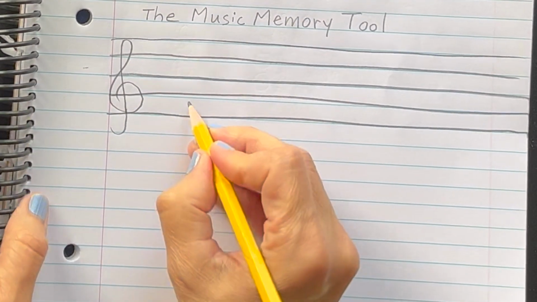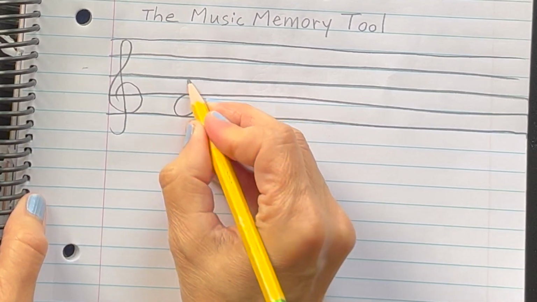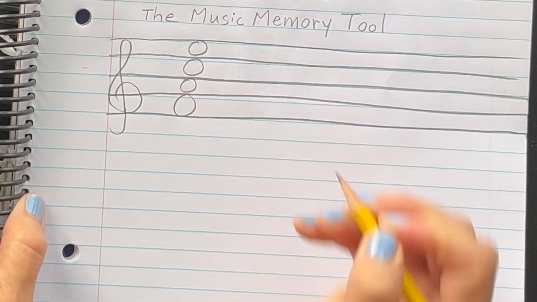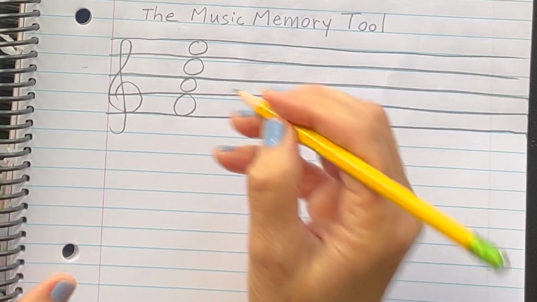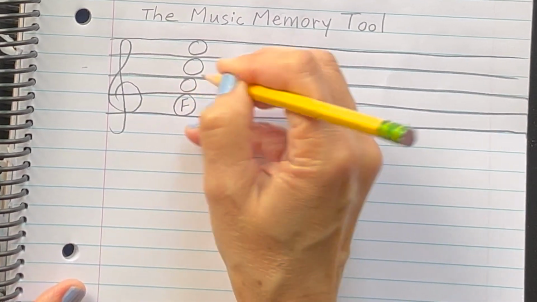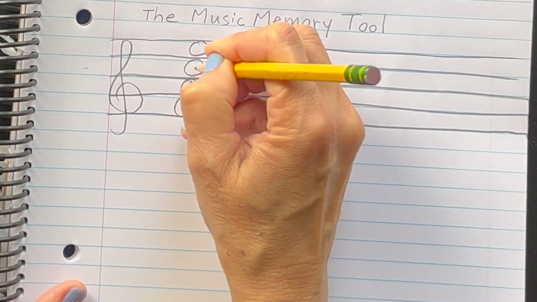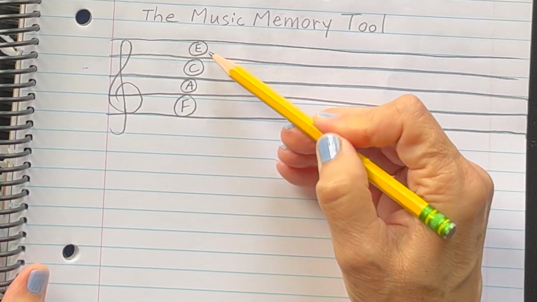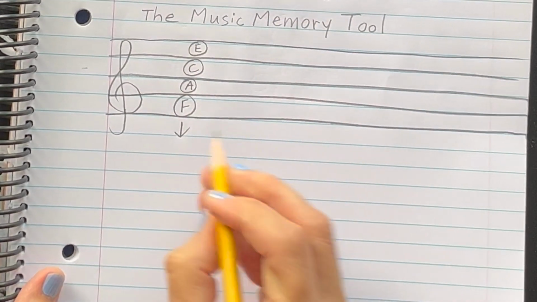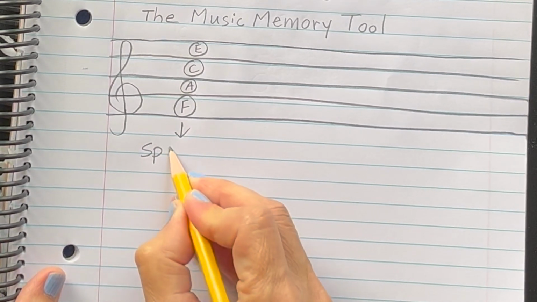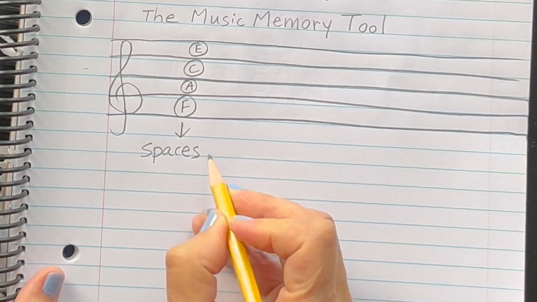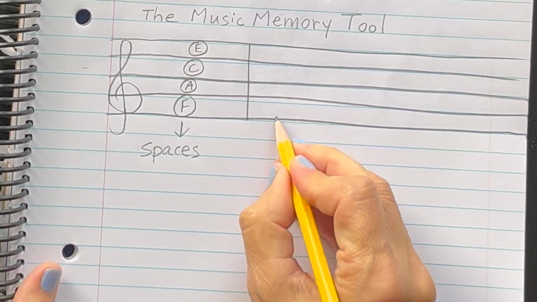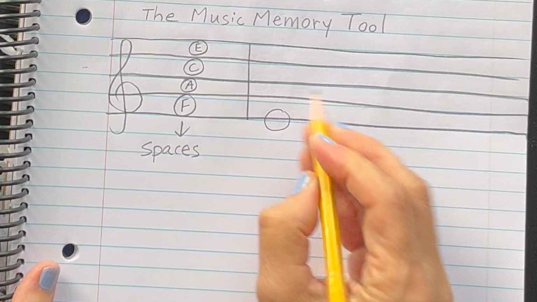And we're going to stack the spaces. I'm going to draw a note in the spaces. And I'm drawing them big enough so I can write F, A, C, E. And that spells the word face. And now I'm going to draw an arrow and I'm going to write the word spaces.